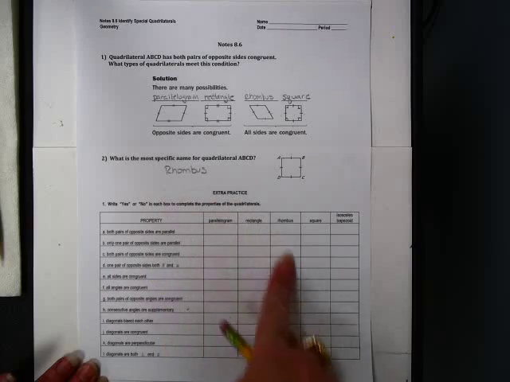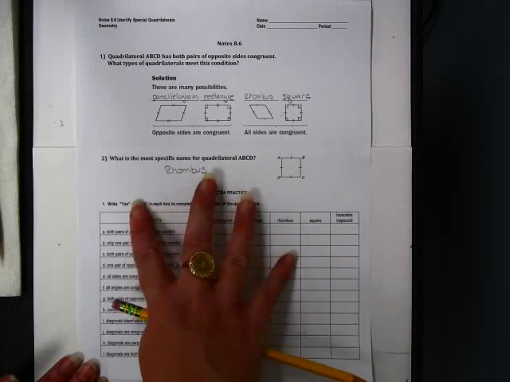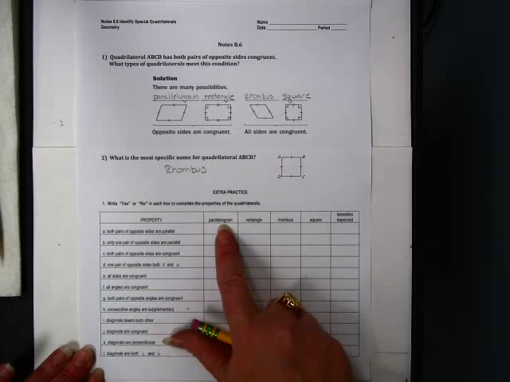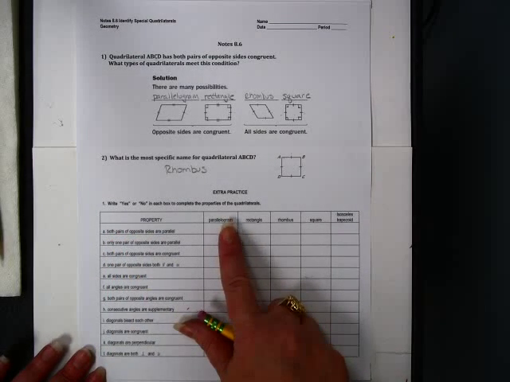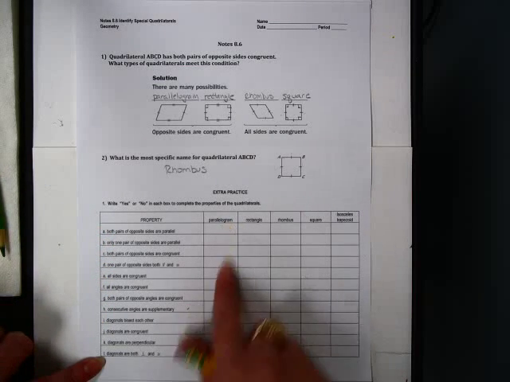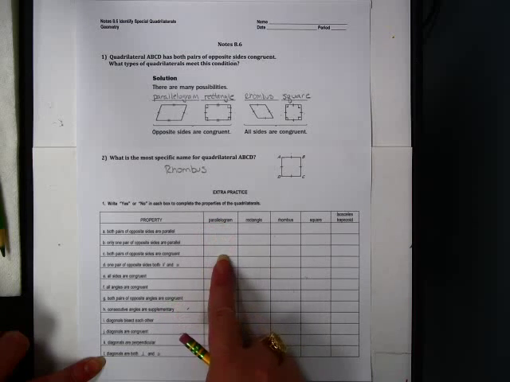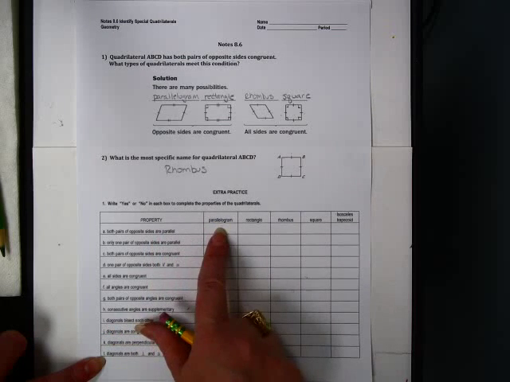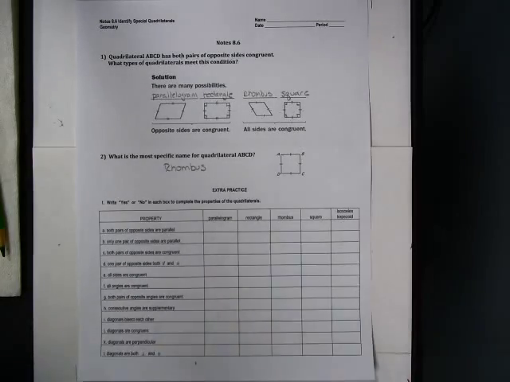All right. This section here, this extra practice, you're going to bring this with you to class. And what you're going to do is look at your definitions and your theorems about parallelograms. And you're going to go through all of these properties here and put yes or no in each box. Does a parallelogram have this property? Yes or no. And you're going to fill out each box. And you're going to work together in your networking groups in order to fill out this entire section. So make sure you bring this with you.